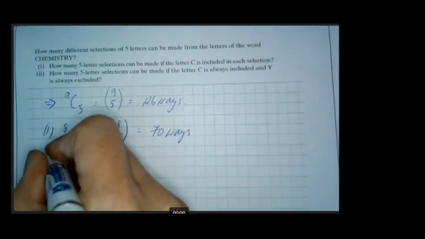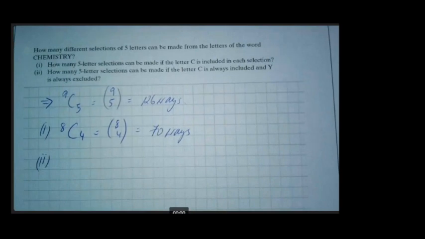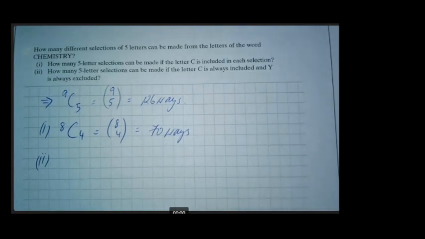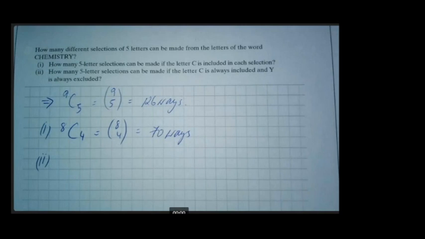All right, now part 2. How many 5-letter selections can be made if the letter C is always included and Y is always excluded? Okay, so now what's your choice? C has got to be in there, okay? Which means we have 4 other letters that we need to choose.